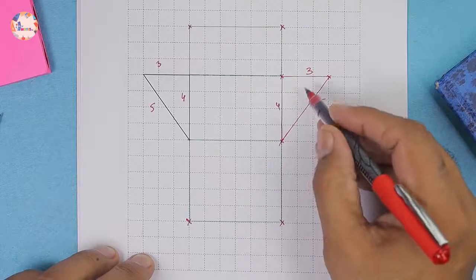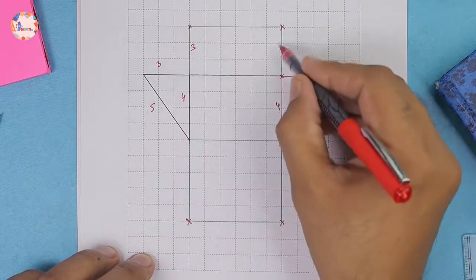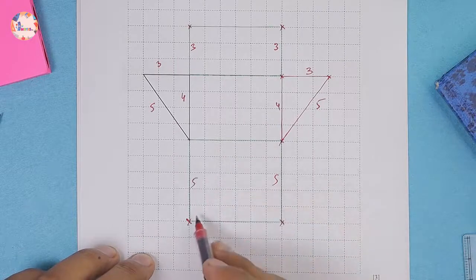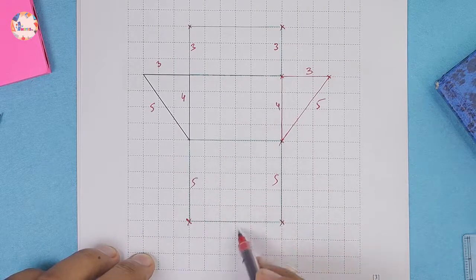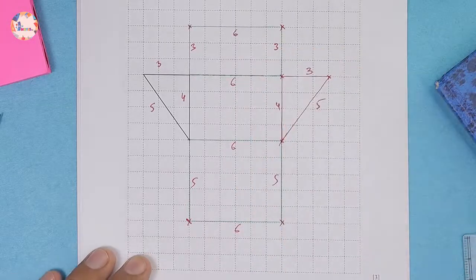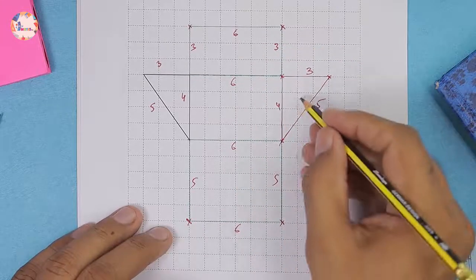and this will be 4 units, and this will be 3 units, this will also be 3 units, this will be 5 units, this will be 5 units, and this will be 1 2 3 4 5 6 units, 6 units, and 6 units. This is done for your explanation.